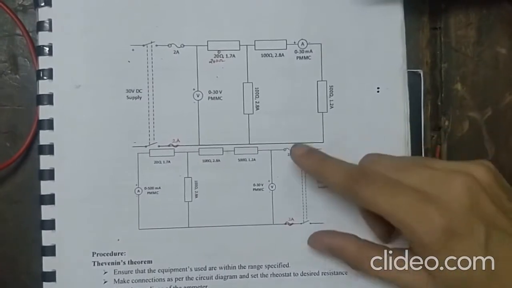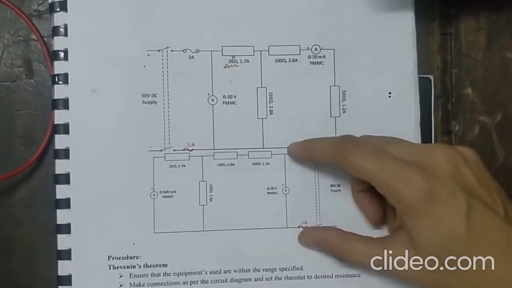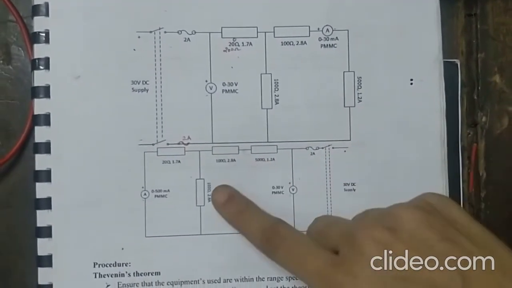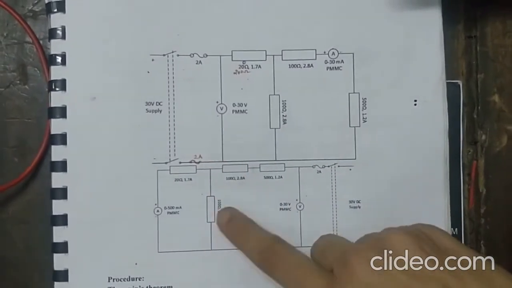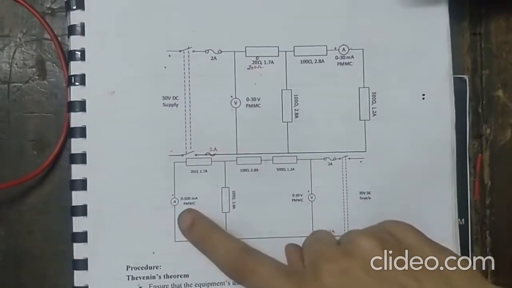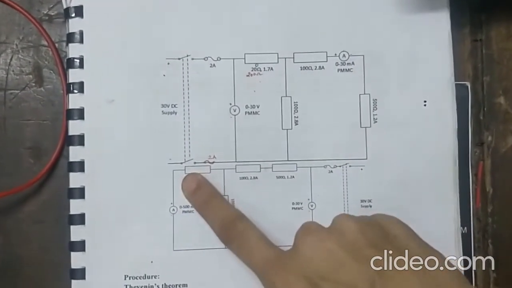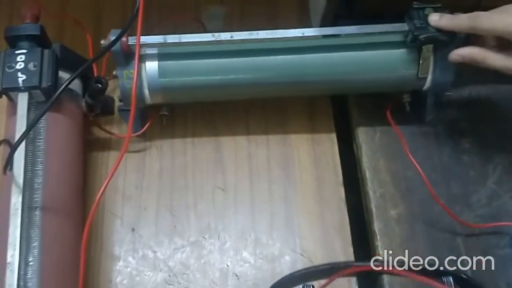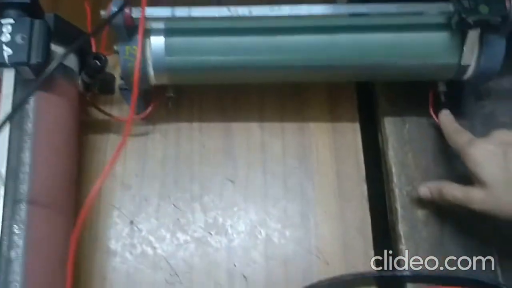Now we will connect the second part of the circuit, where the voltmeter is connected on the output side with the 500 ohm and 100 ohm, and we have the 100 ohm as in the previous circuit. We will connect the ammeter in series with the 200 ohm, as you can see. Here you can see the same setup: the 200 ohm 1.7 ampere rheostat, connected in the fixed mode.